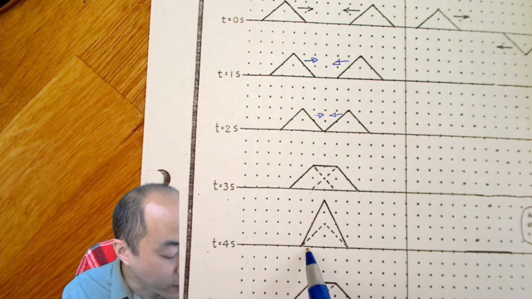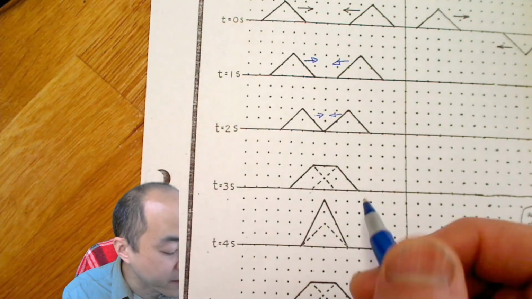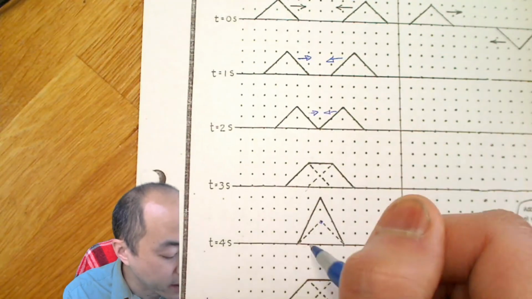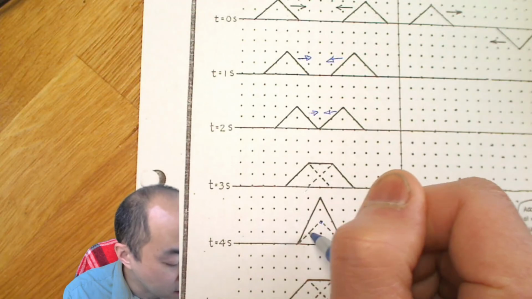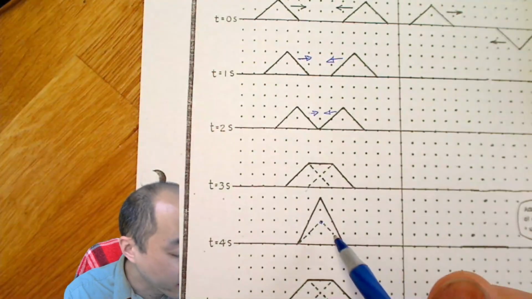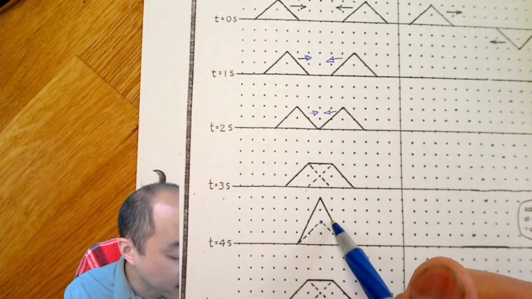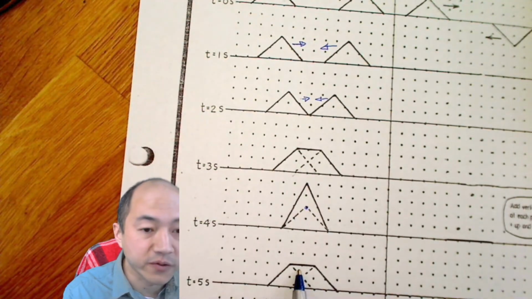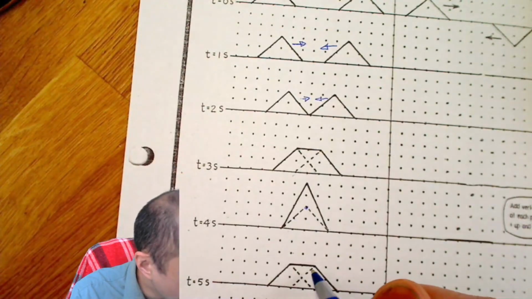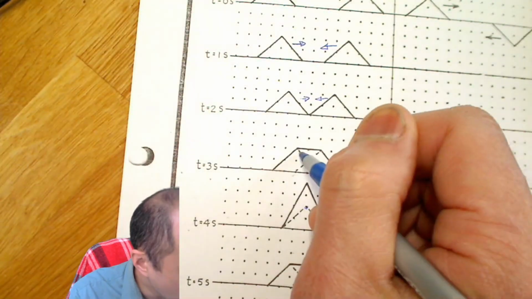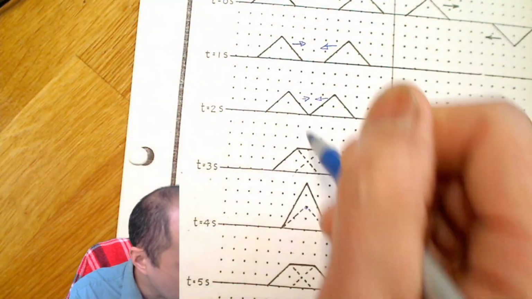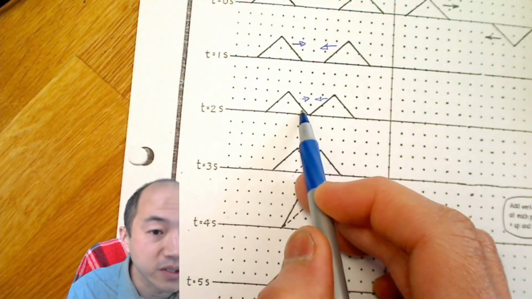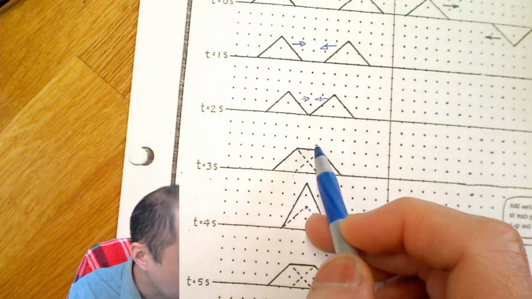And then in 4 seconds, they are exactly on top of each other. So we've got 2 of these, they add up to there. We've got this, there are 2 of those, that adds to there. Here, we've got 2 of these, that adds to there, and so on and so forth. Now let's go back here. At 2 seconds, I wish we could color code this. This one is moving to the right.